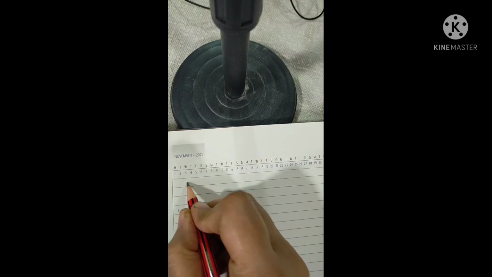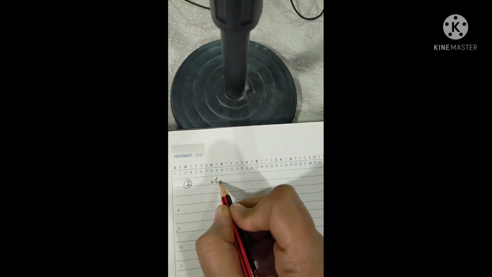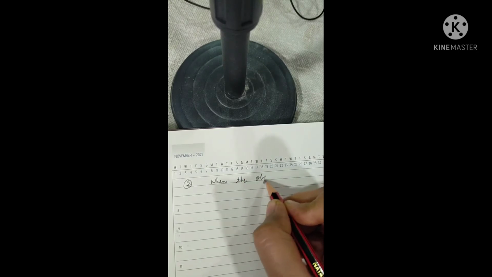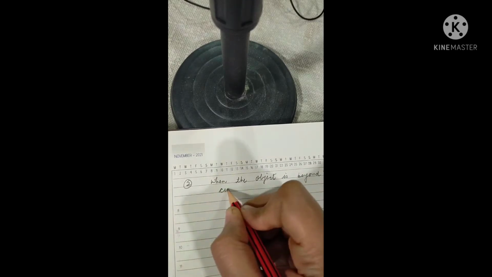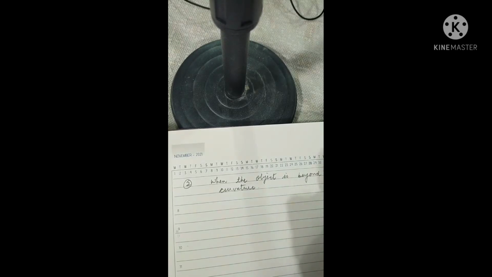Dear students, let's discuss the second case of ray diagram. This is the case when the object is lying beyond the C, or center of curvature. Let's see how to draw it.